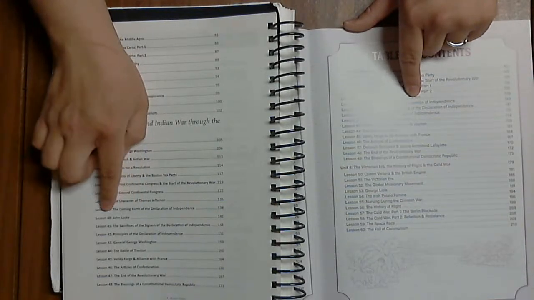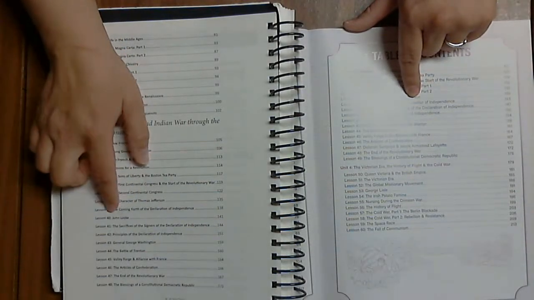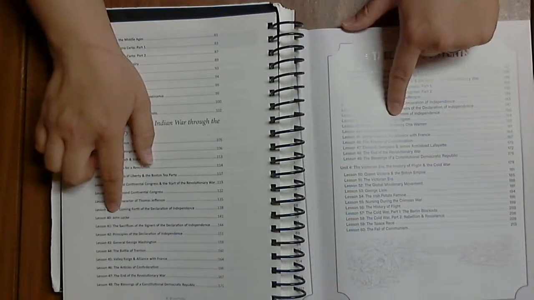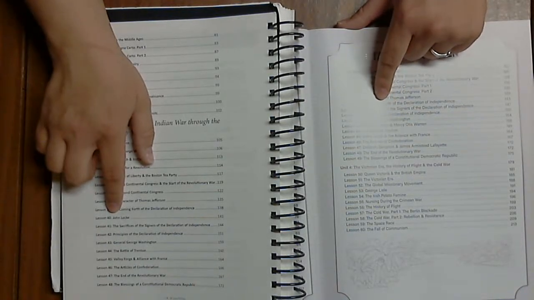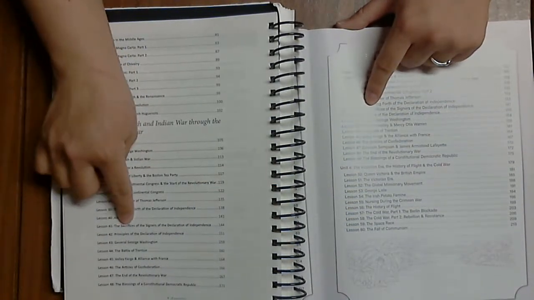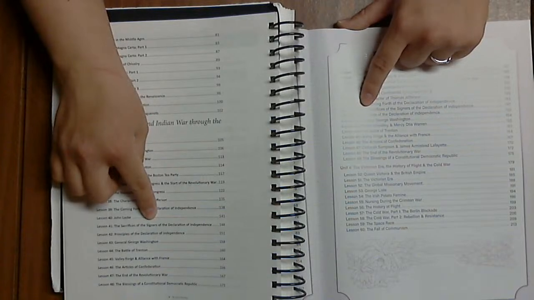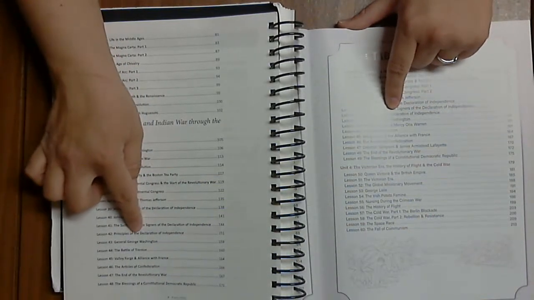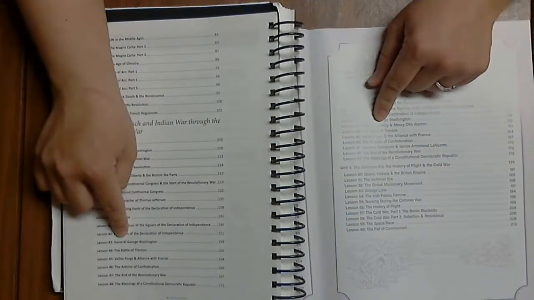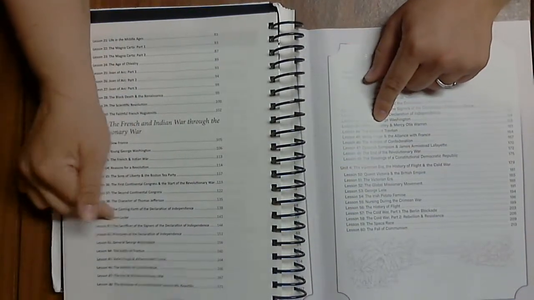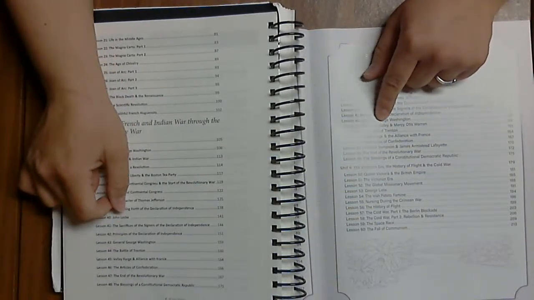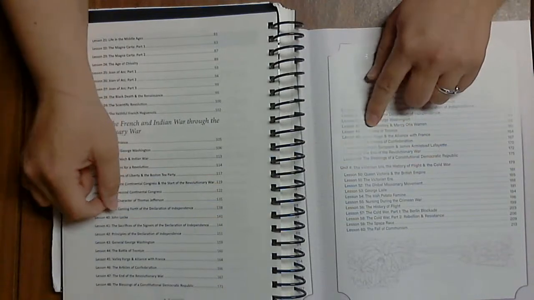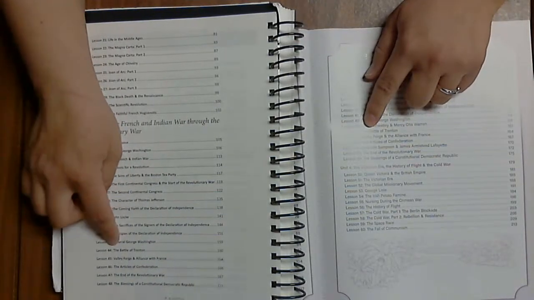Yep. And then we have John Locke, which we do not have a specific thing on John Locke here, but maybe he's talked about in there. I don't know. The sacrifices of the signers of the Declaration of Independence we have. Principles of the Declaration of Independence, General George Washington, yes. And then here, I guess instead of John Locke, we have Phyllis Wheatley and Mercy Otis Warren. And then the Battle of Trenton, yep.